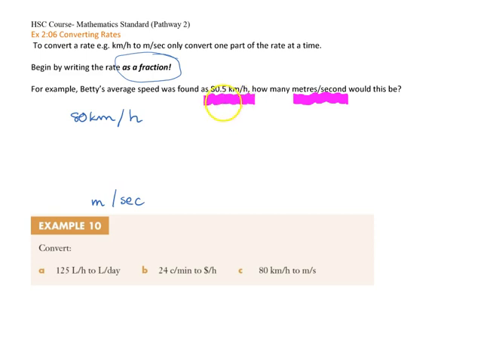So it's fairly obvious, I think, what we need to highlight. We're given Betty's speed was 80.5 kilometres an hour, and we need to convert it into metres per second. I think this way of setting out your answer identifies where we're going to start and where we're going to finish.